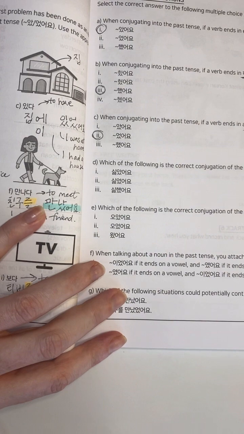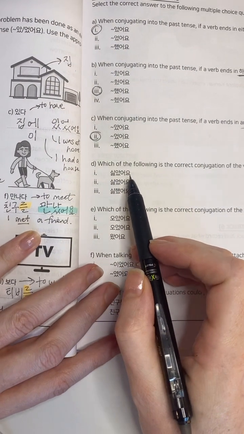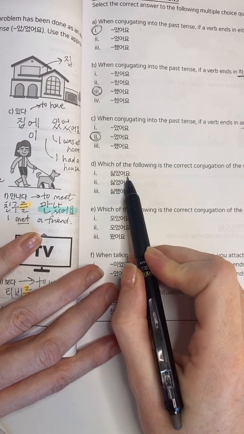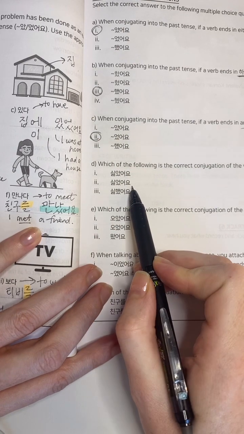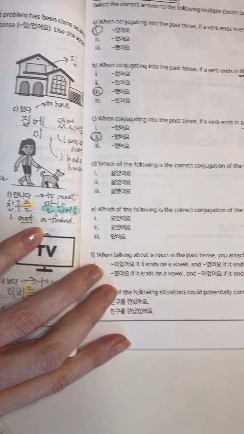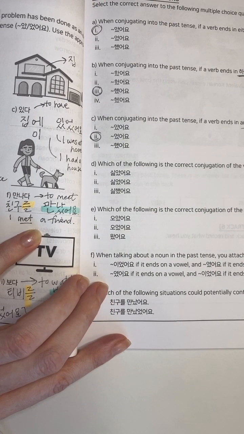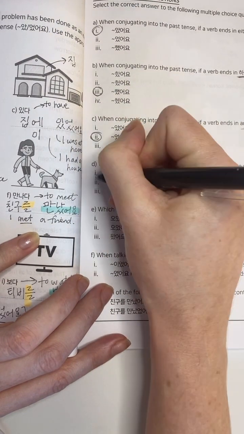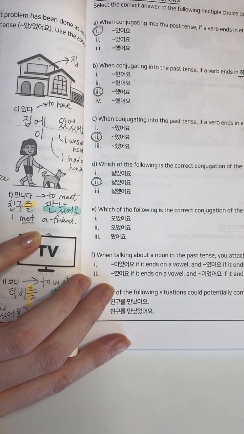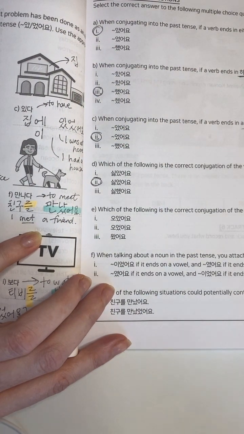So in the past tense, what is the correct conjugation? Is it 1, 싫았어요, 2, 싫었어요, or 3, 싫했어요? What is the correct conjugation? Yes, Skyzona, your lovely sunshine. Saf, yes, it is number 2, 싫었어요. That is the correct conjugation.